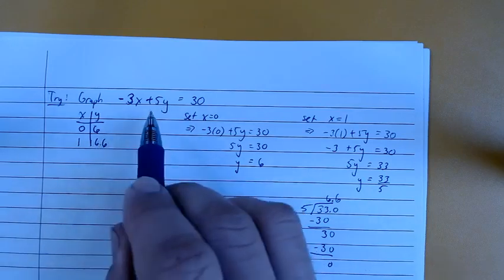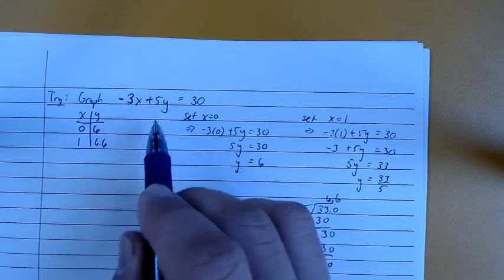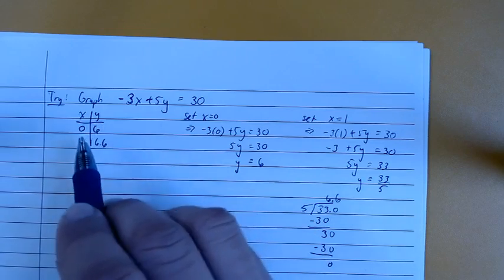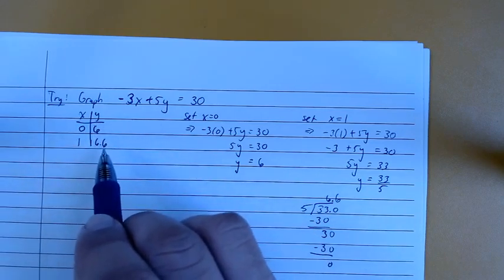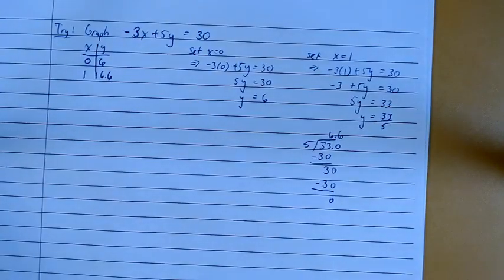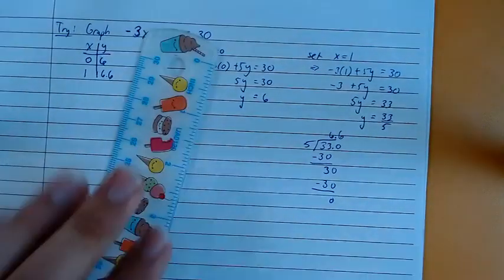Or maybe I can try y is equal to 10 or something like that. So there's nothing wrong with a solution like this. 1 comma 6.6 is perfectly acceptable, but you're free to choose something else if you like. What's important is we have a couple of solutions. So now we can graph.